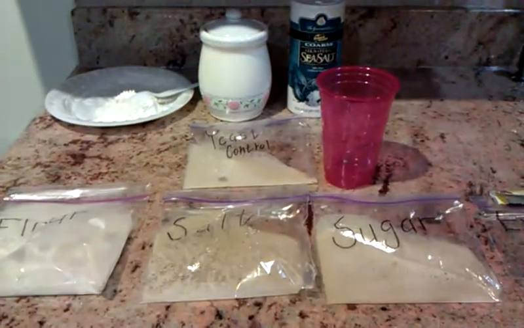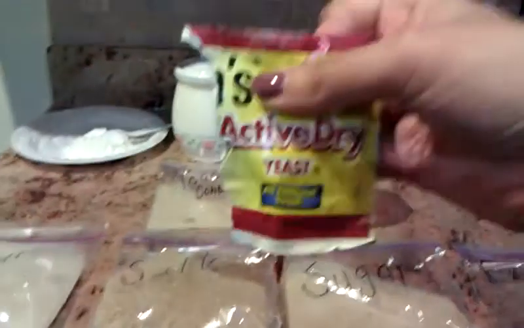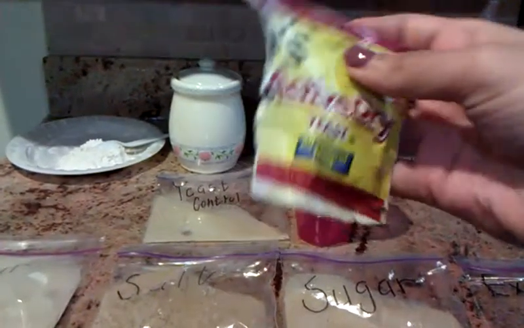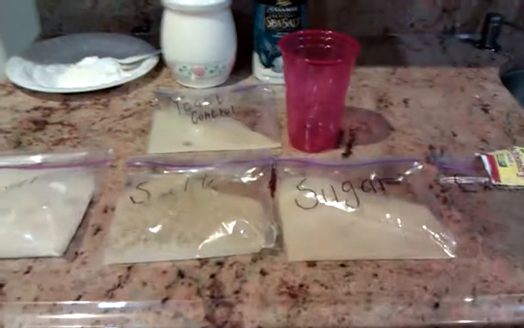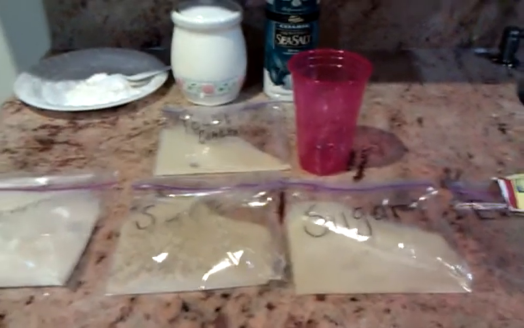So my question to my students is, what do yeast like to eat? So we all have seen yeast. I have a little package here. You get it in the supermarket, and basically it's used in bread. It makes it rise, and this is what I'll be using in my experiment today.